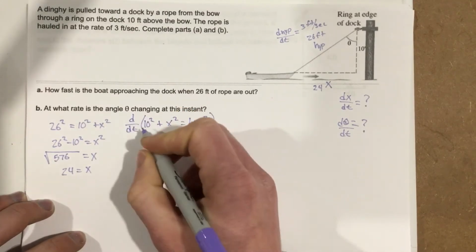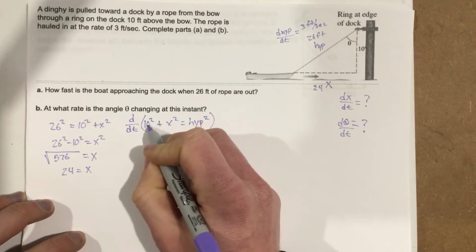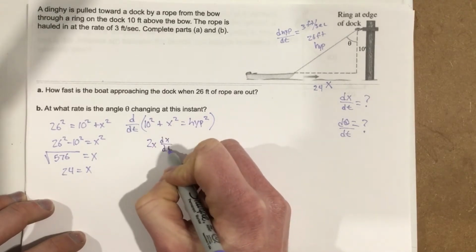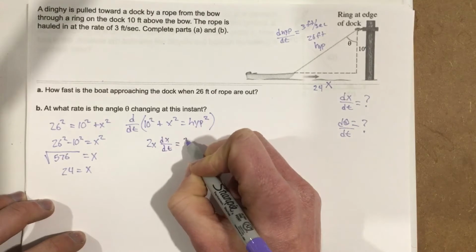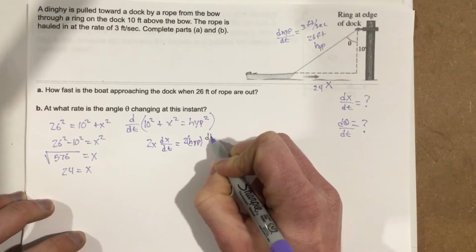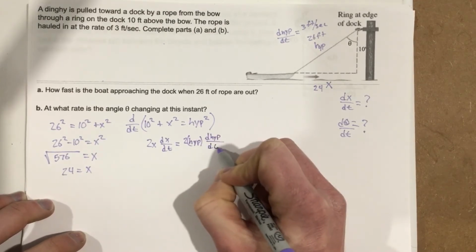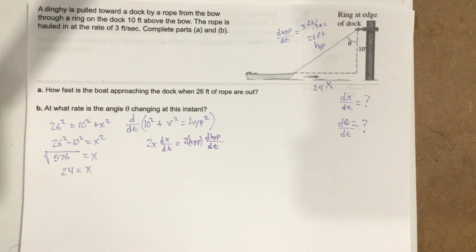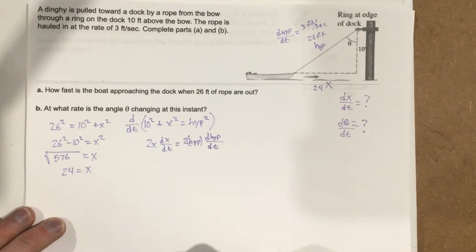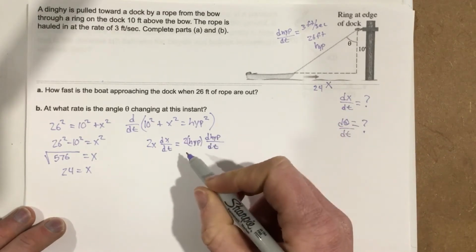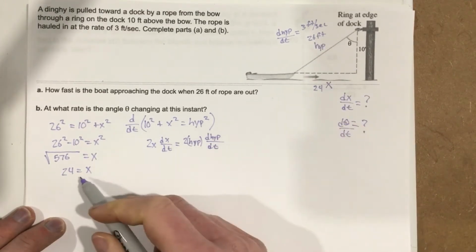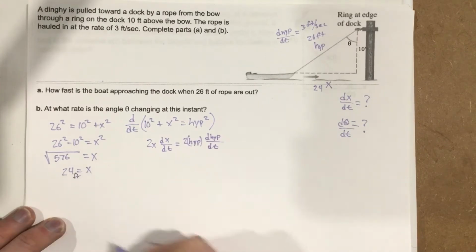When we do the derivative here, this will be 0, this will be 2x dx over dt, and this will be 2 times the hypotenuse times d h over dt. Now they give us some of this information. They tell us d h over dt is 3 feet per second, and they tell us the hypotenuse is 26 feet. And x, we found it right there, is 24 feet. So let's plug all that in.